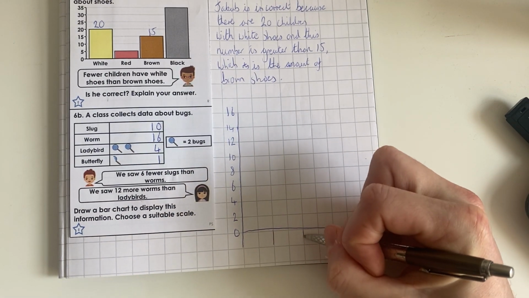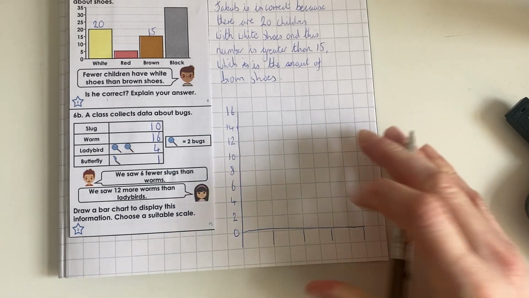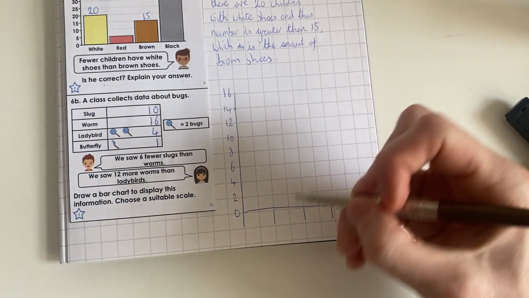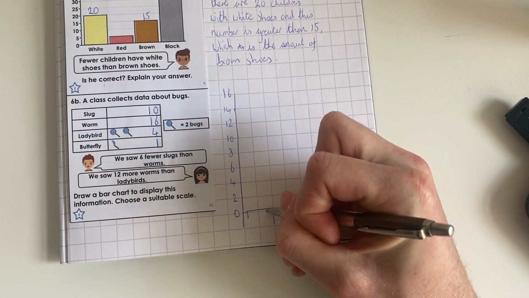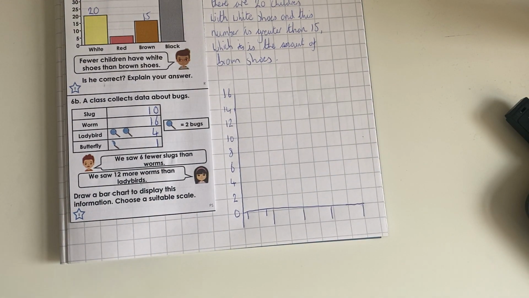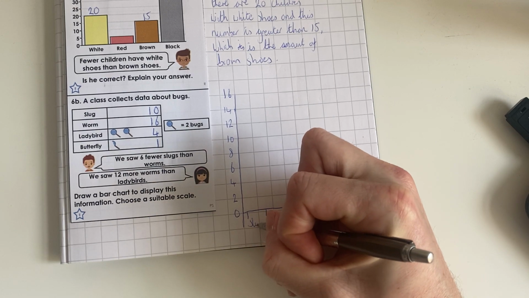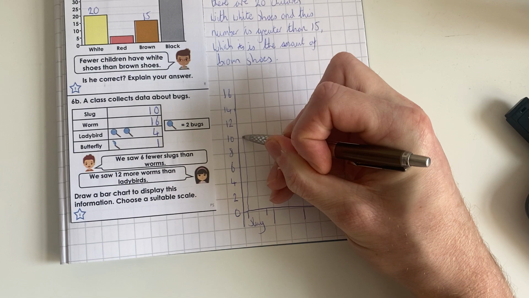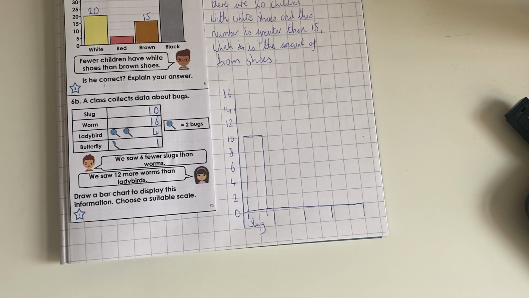And then you would draw your sections in there, and don't forget that the bars do not touch, so you would draw 2 smaller lines. And if we were to just take the slug as an example, it says we've got 10, so we would draw 10 up to there. Now I'm going to leave that as your video for today.